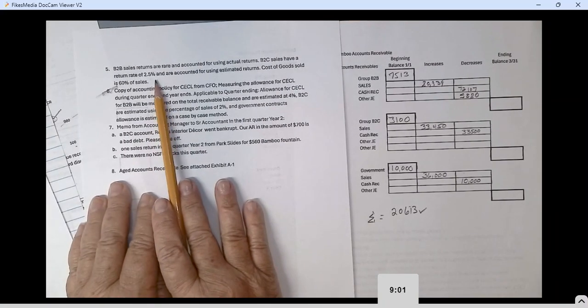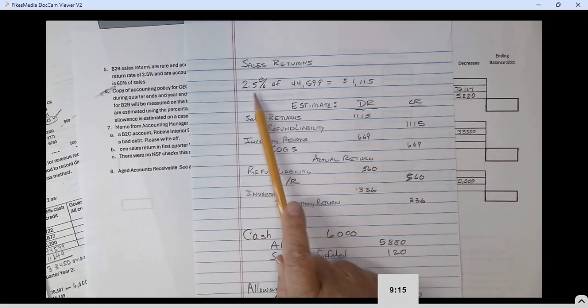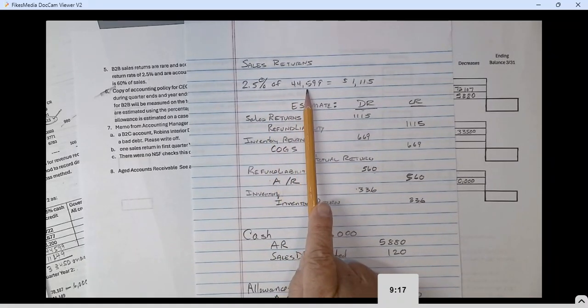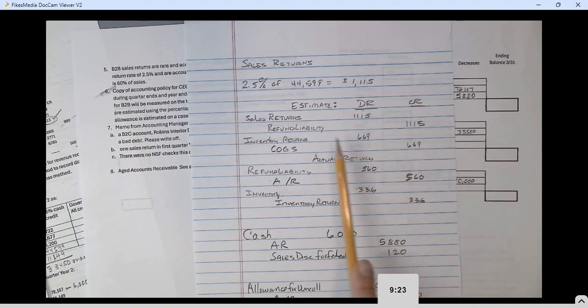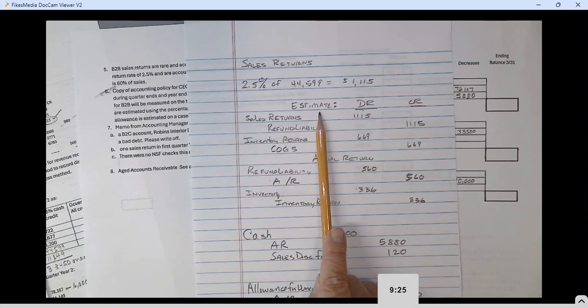My other adjusting entries that I have to deal with here are sales returns. And I have a bad debt expense and one actual sales return. Let's take a look at the journal entry method for sales returns. So my sales returns were 2.5% of 44,599. So for this quarter, the sales returns was 1,115.